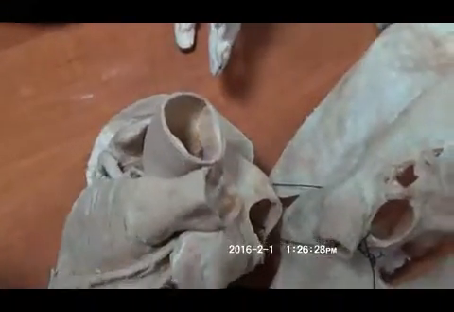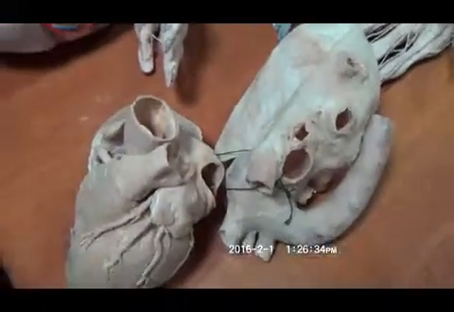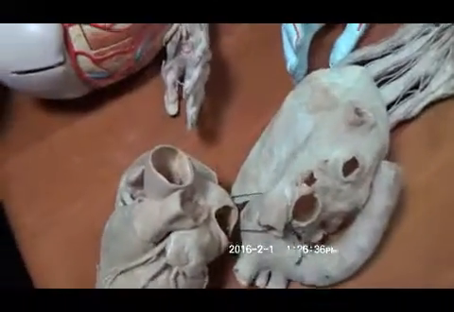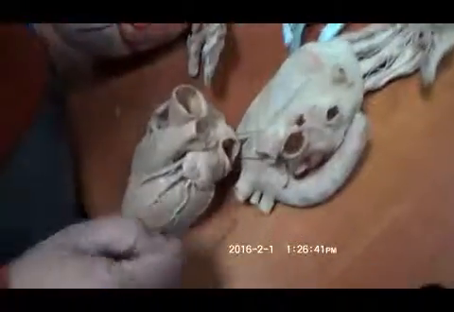It's the right, and yeah, it's the left. This is the left side. Okay. This is the descending. The descending is the anterior interventricular. Left anterior descending, that is the posterior descending. PDA, LDA.